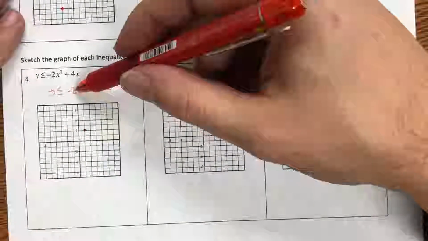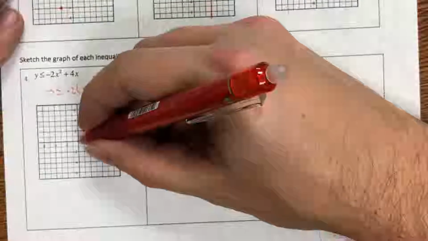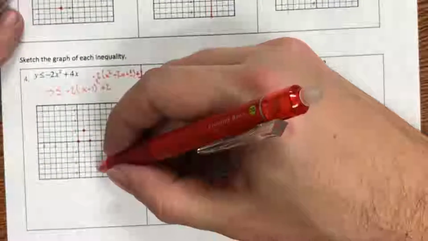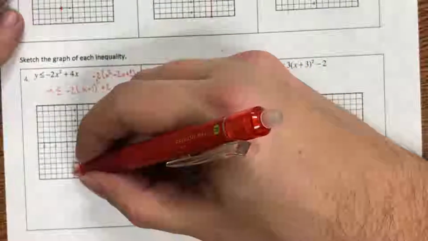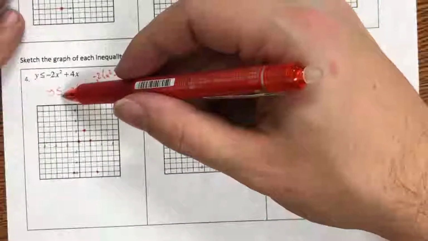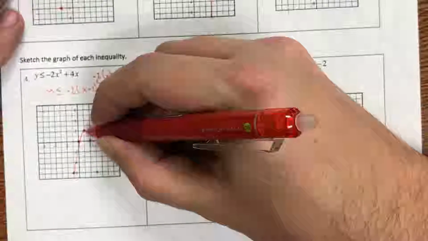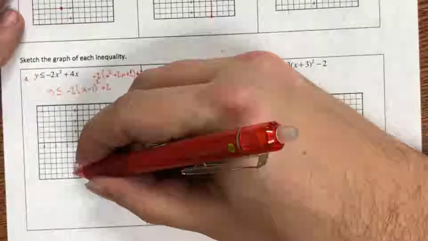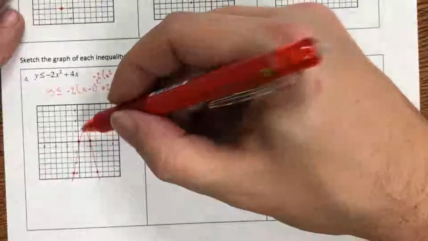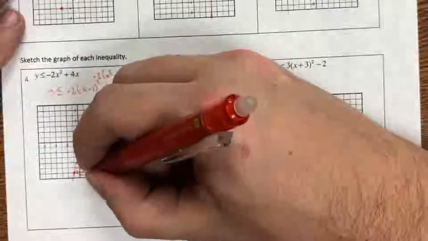To find my next points, my a value, so I stretch down, that's the 1. For my 3, I'd go down 6. So there are some of my points. It's going to be a solid line because it's or equal to. And then it's less than, so I want to shade below. So I go to my vertex and I go below, and I don't cross those lines.